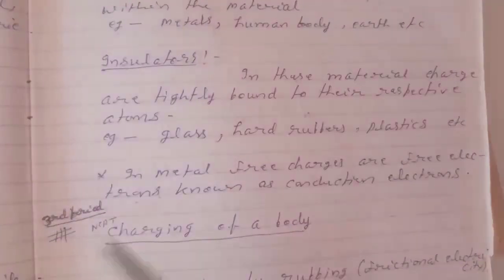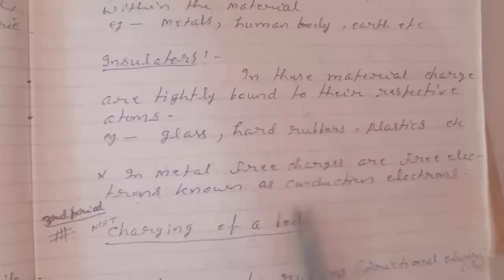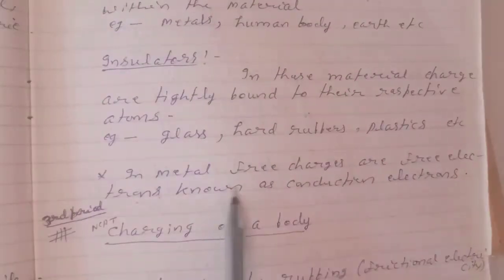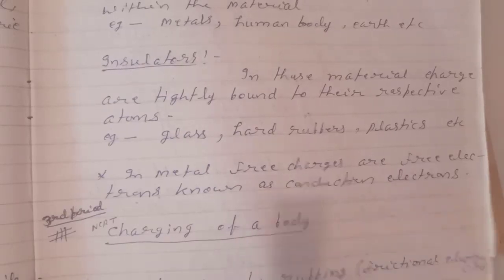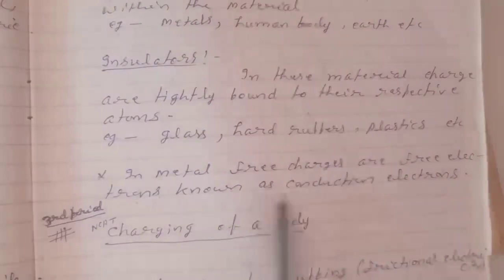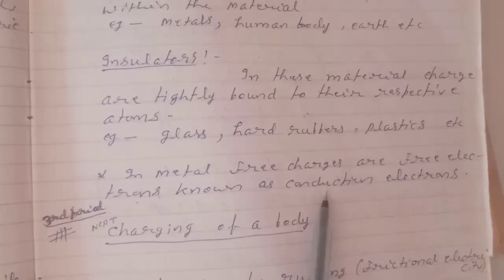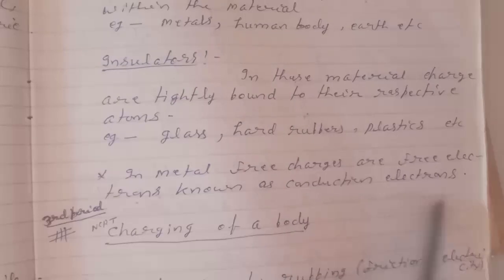Next, in metals, the free charges are free electrons, known as conduction electrons. In metal, charge is due to the free electrons, and it flows from one point to another point in the body. The free electrons in metals are known as conduction electrons.